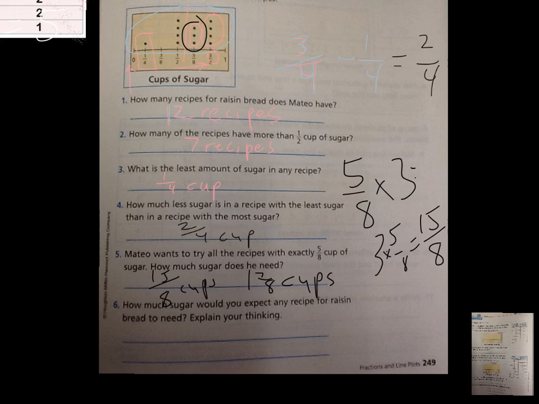Okay? And it says, how much sugar would you expect any recipe for raisin bread to need? Explain your thinking. Okay, so what would you think that you would need? What would you expect any of them would need? Okay, and hopefully you all thought of something along the lines of between 1/2 a cup to 3/4 of a cup, because that's basically where all the data points fall. Sure, there's one oddball over there, but most of them fall in here. So you need between 1/2 a cup and 3/4 of a cup of sugar. Okay, and I'll let you write all that in yourself.